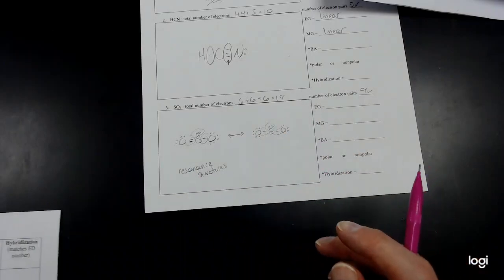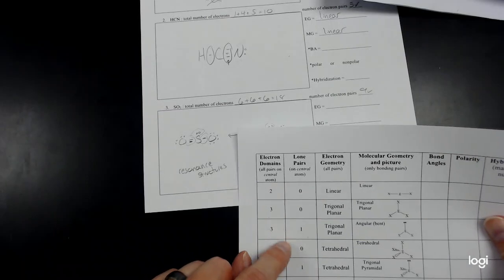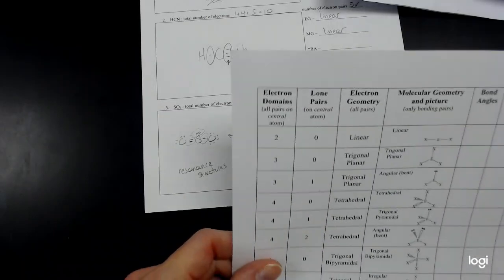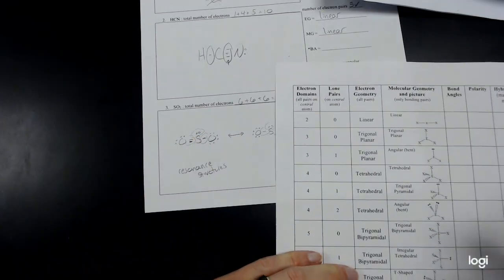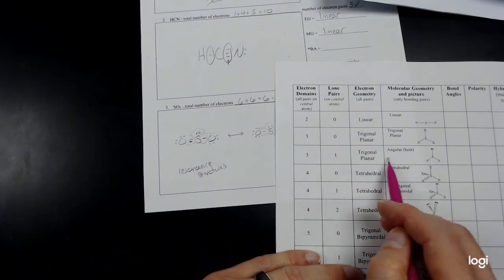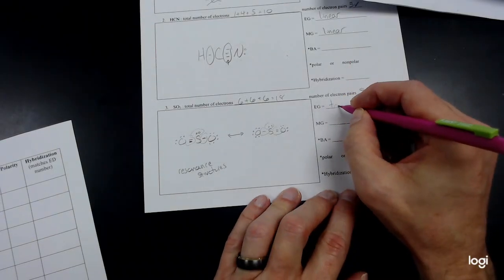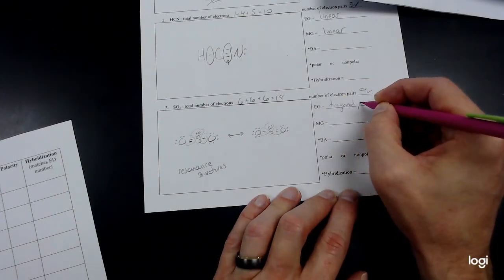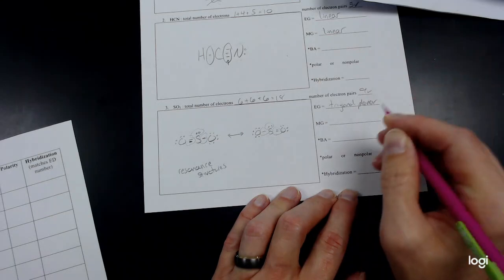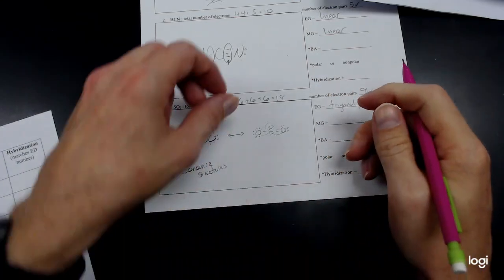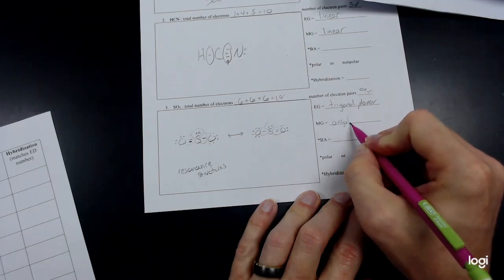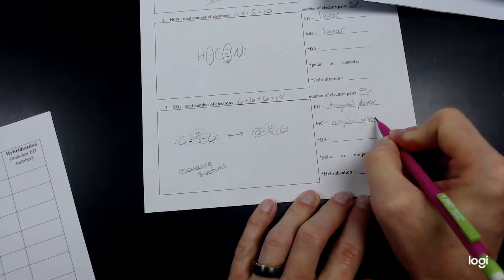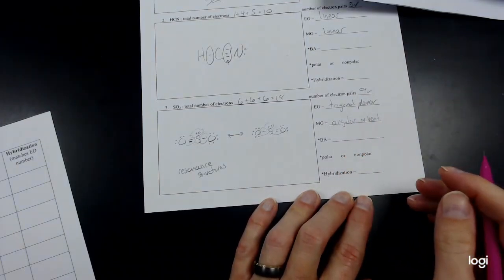But 3 domains, so I'm in a 3 region here, and notice one of those regions is a lone pair. So it's a 3-1 combination. So the electron geometry is trigonal planar, but the molecular geometry, if I were to ignore that lone pair, is actually angular or bent. You don't have to write both. You just write one or the other, angular or bent.